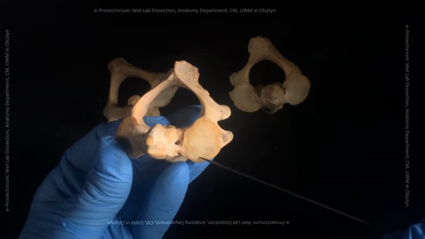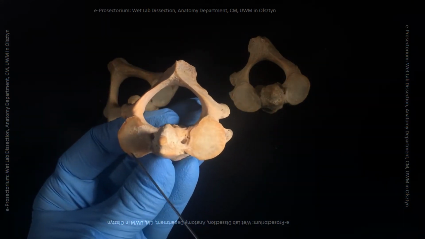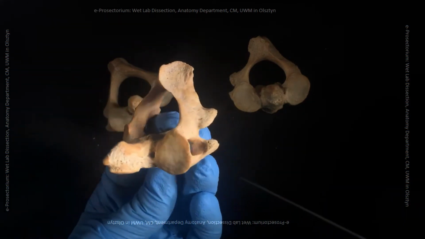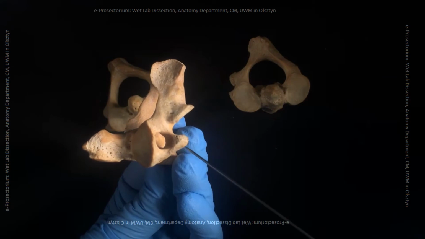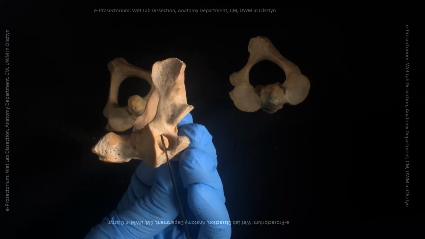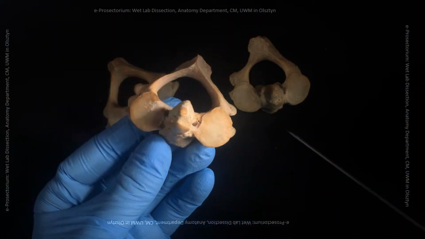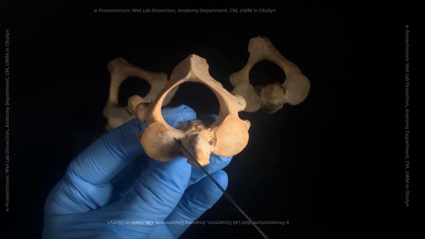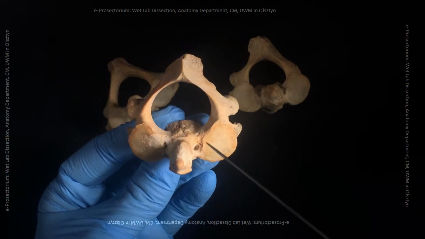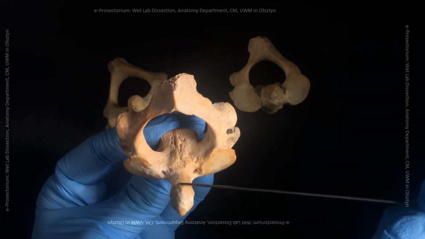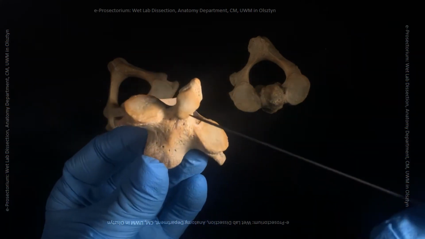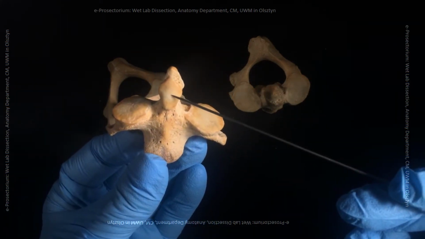Here, we can see the superior articular surface. We have the transverse process with the foramina of transverse process. Here, we can see the dens. The dens has the apex. It has the posterior articular surface and the anterior articular surface.